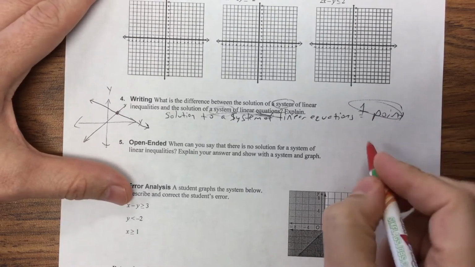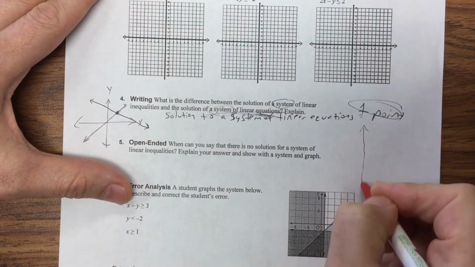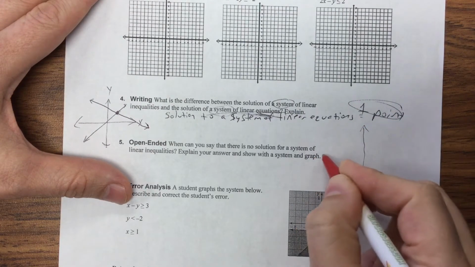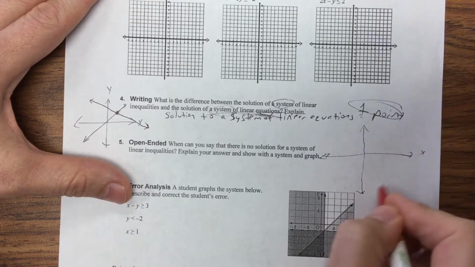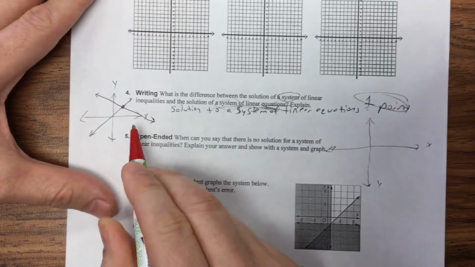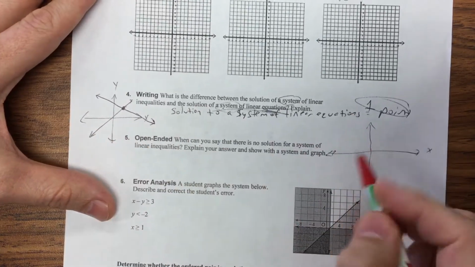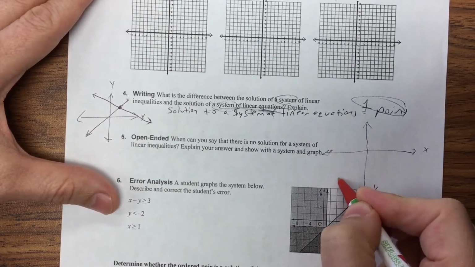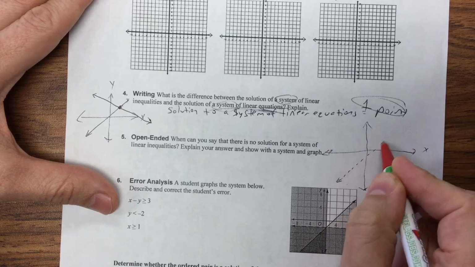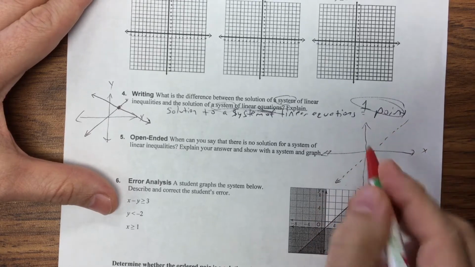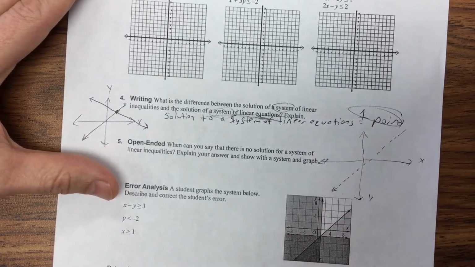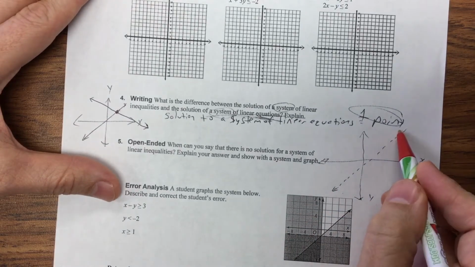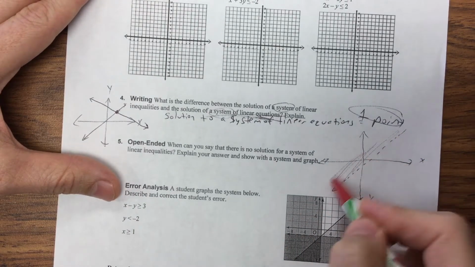Whereas if you have inequalities, you're not dealing with the lines as much. Here's my y and x axis. Let's say I have something similar to these lines again, but now this is, say, a dotted line. And this line has something like greater than this line. That means it's not the solutions on the line, it's all the points above the line.